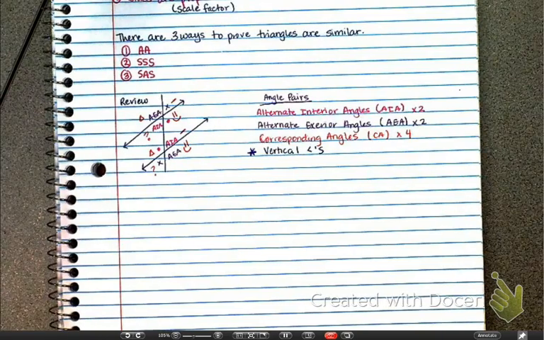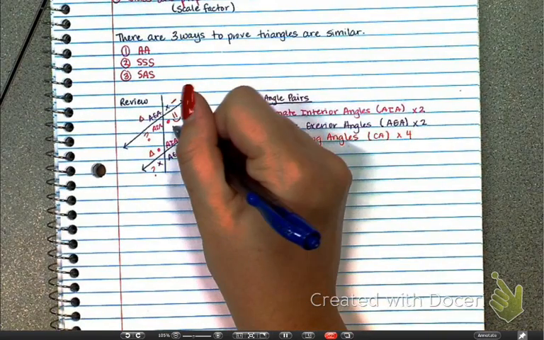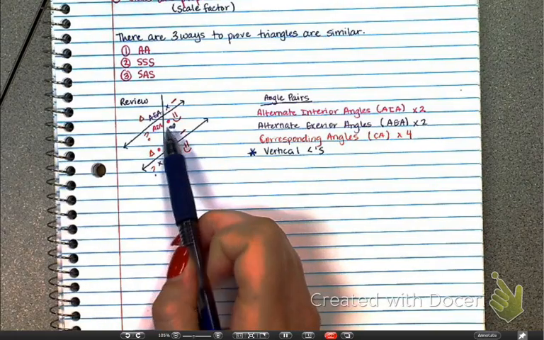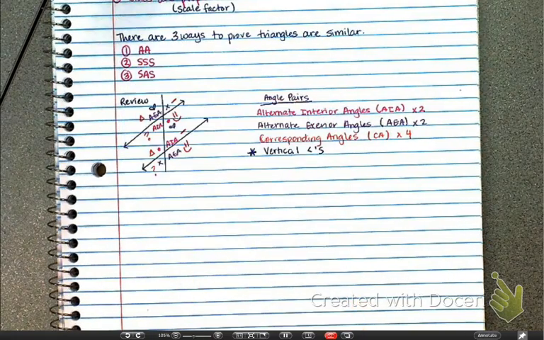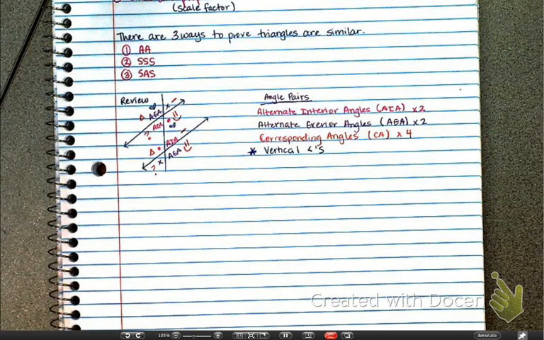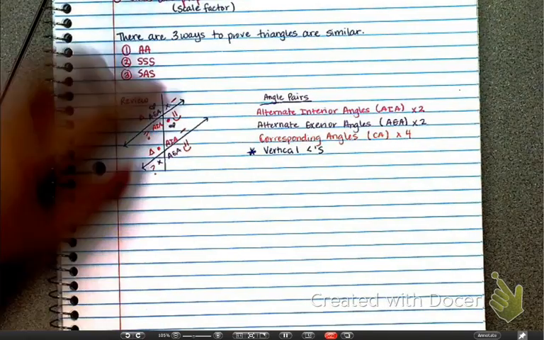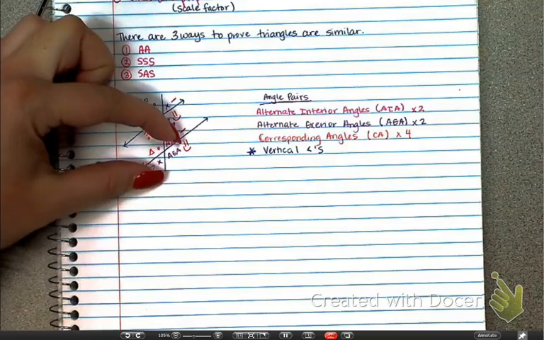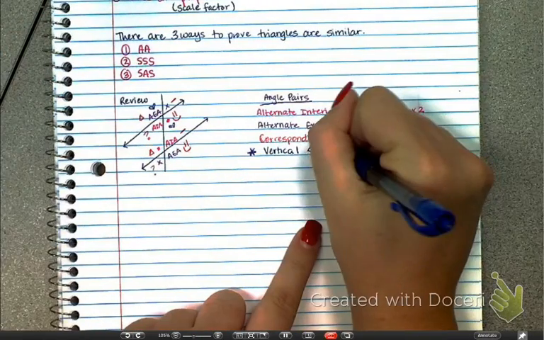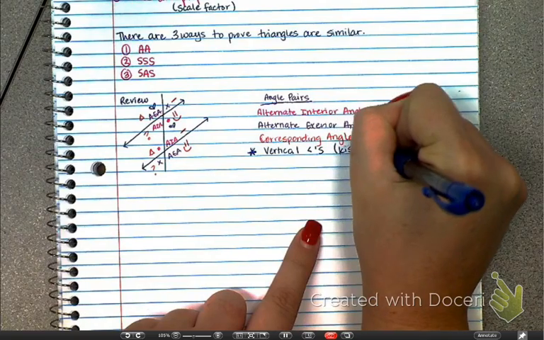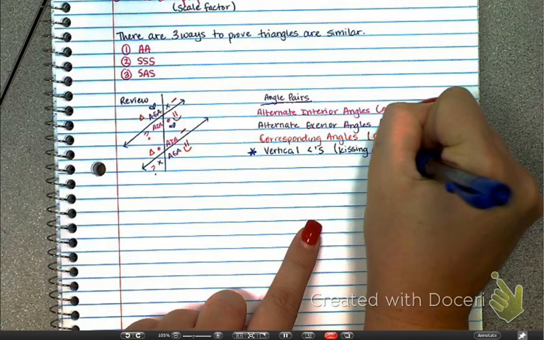Like here, I'll put a heart. So here, and then here. How many sets of vertical angles are there? 4. 1, 2, 3, 4. These are the ones that face each other. These are our kissing angles. And again, these are the most important as we go through. You need to know these.